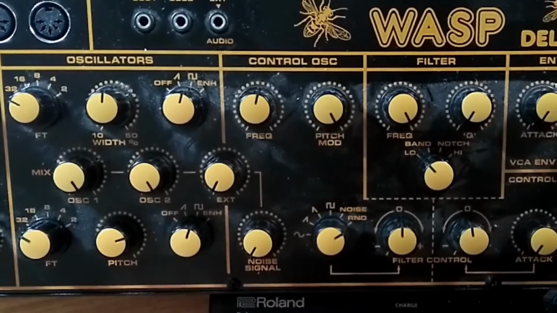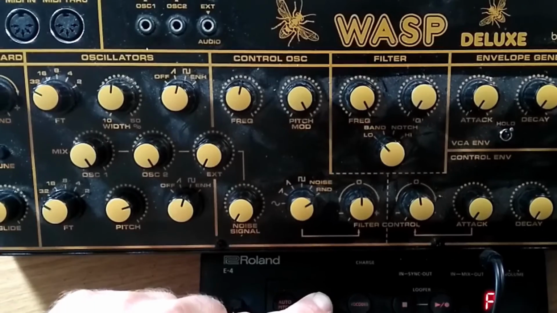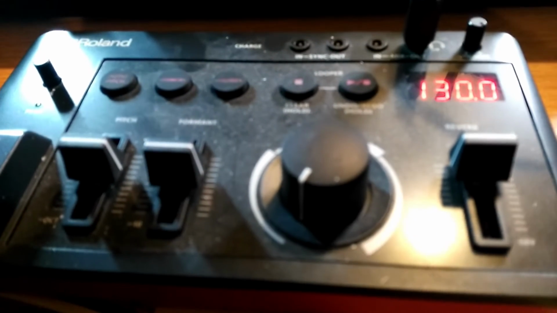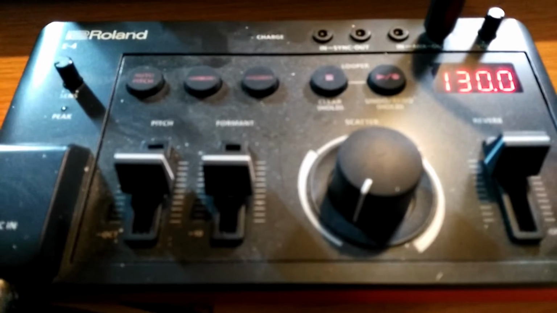If this random warbling is going to fit within the context of a tune or some other music that you're going to make, we're going to have to make sure that it stays in key. And the secret to doing this is plugging the whole thing in through the Roland E4. Of course, the Roland E4 is designed as a vocal auto-tune. There's no reason why we can't use that auto-tuning on a badly out-of-tune synthesizer.